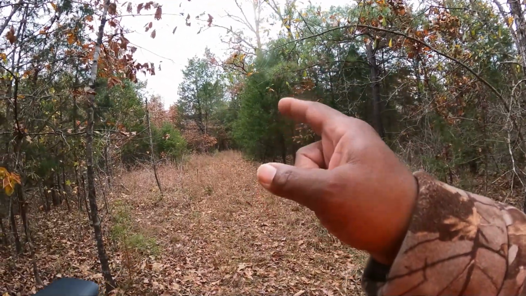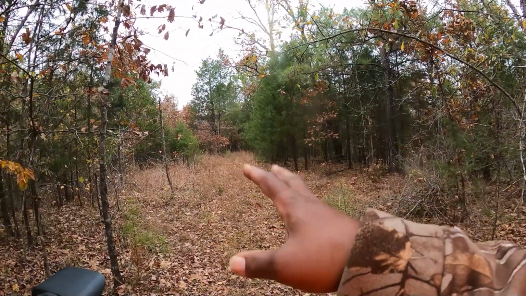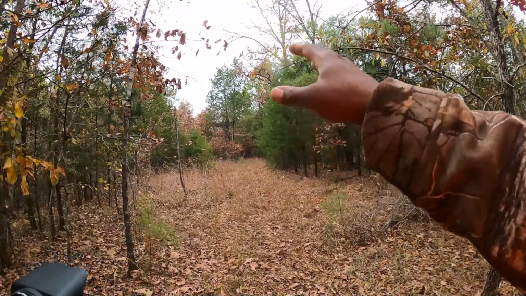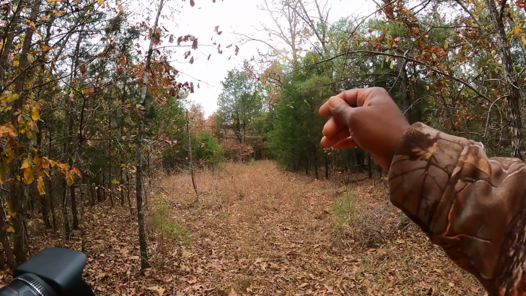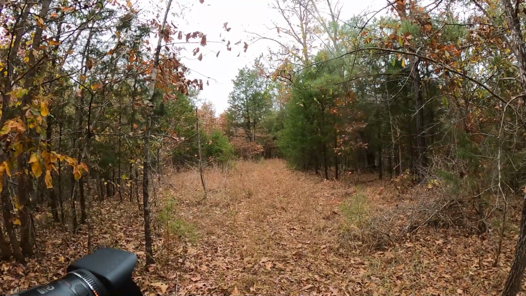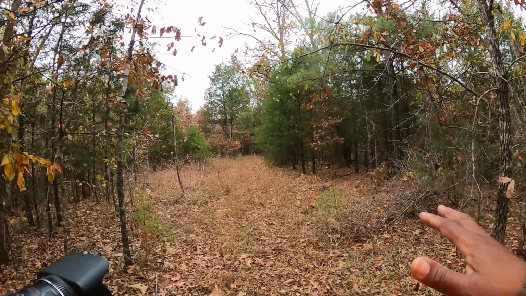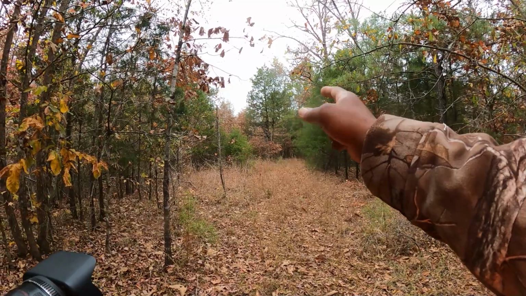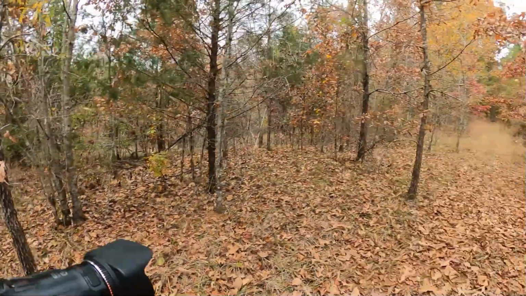That camera gives me the best inventory of any camera I've got, because I know probably, I'm not gonna say every deer, probably 60% of the deer in this area at one point in time is going to come by this trail here with that camera on it.